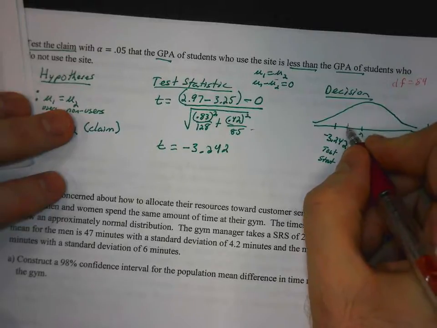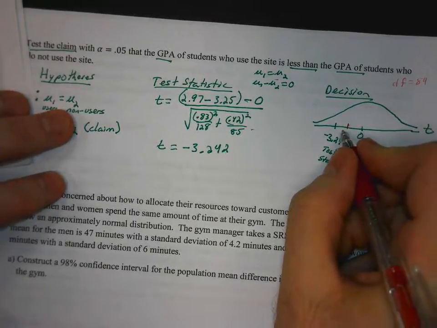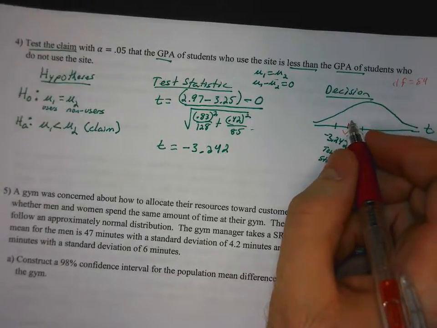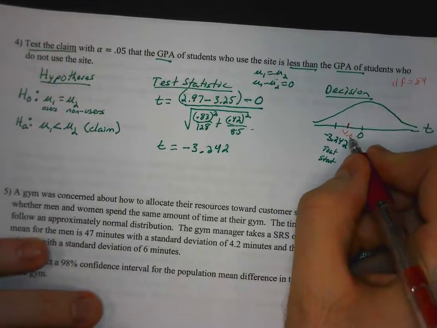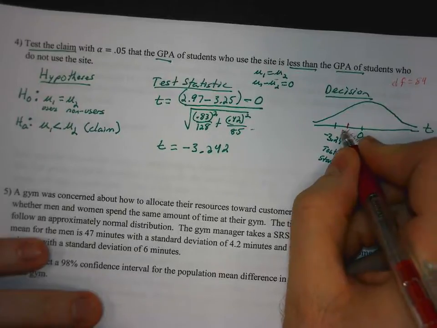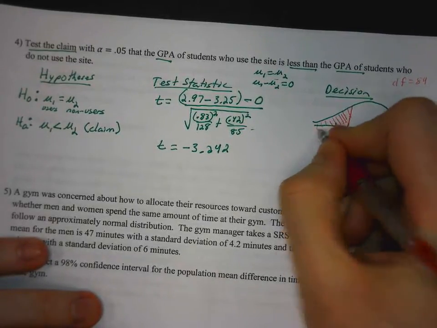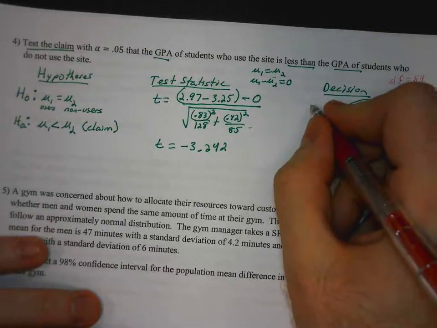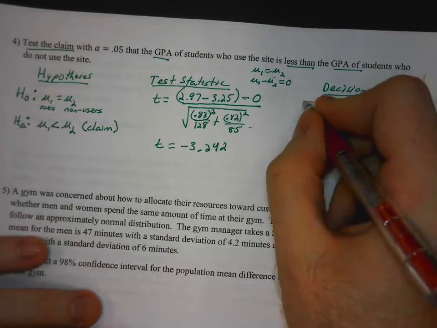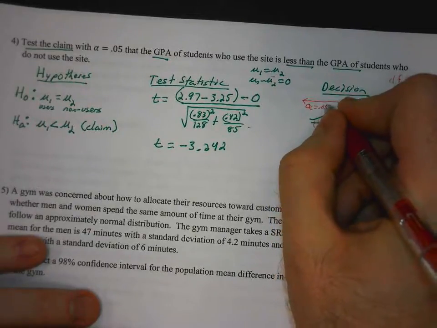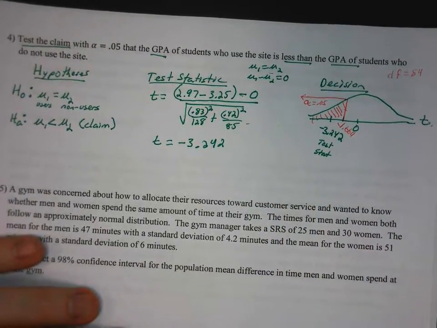So we know that our test statistic is going to be somewhere right here, beyond negative 1.664. Okay, so that value has alpha equals 0.05 to its left.